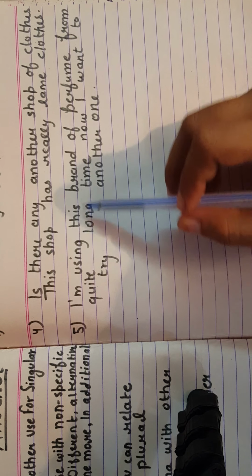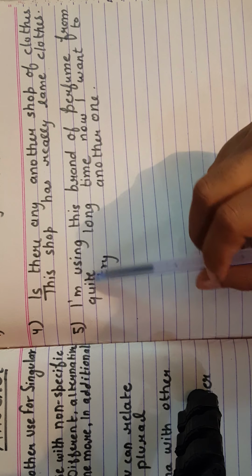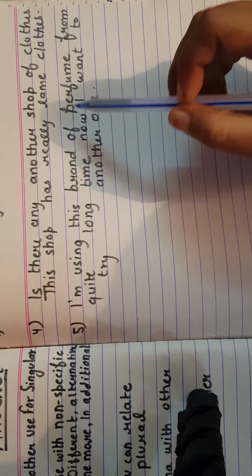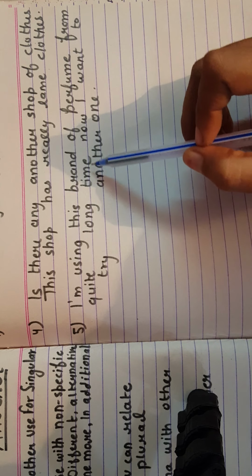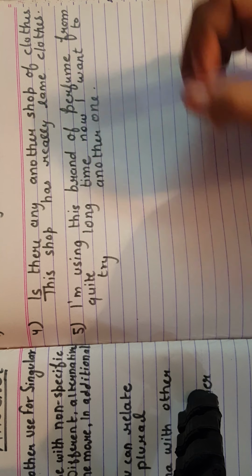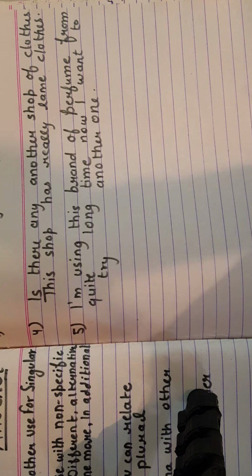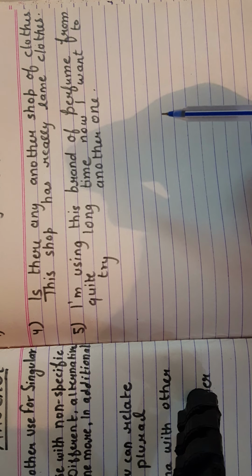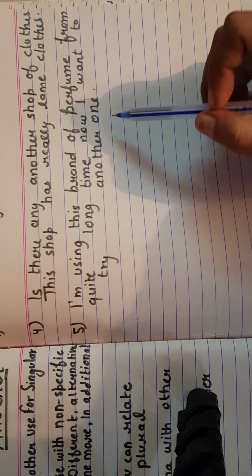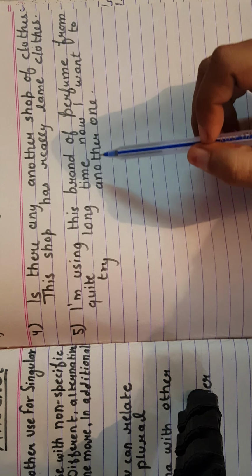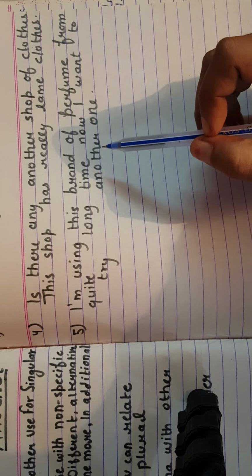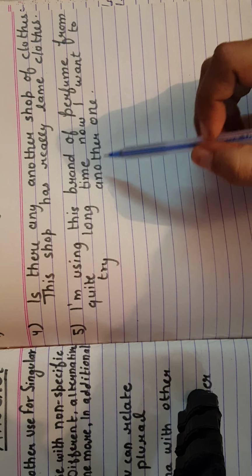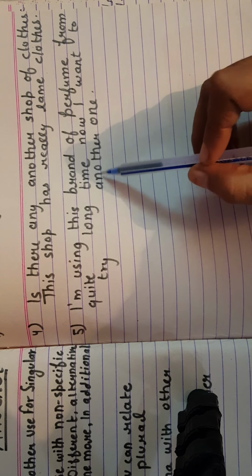Second example, I have been using this brand of perfume for quite a long time. Now I want to try another one. Because I have been using this perfume for a very long time, now I want to try another one. So I already have a perfume, but I want to try another one, I want more. That's why I'm using another.